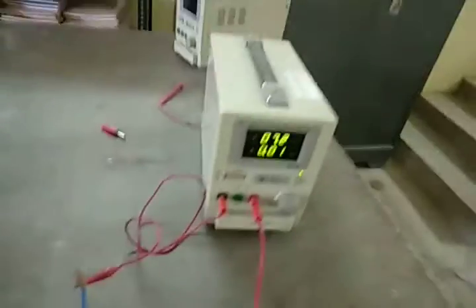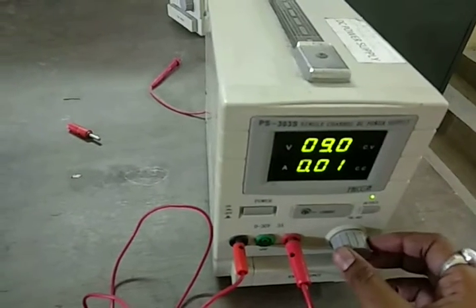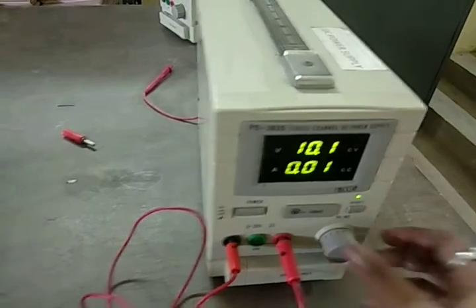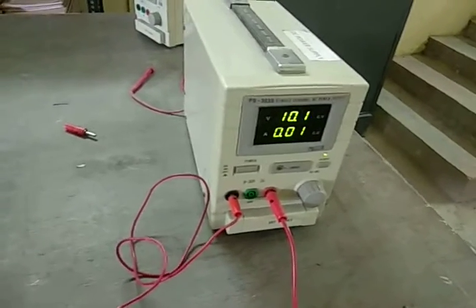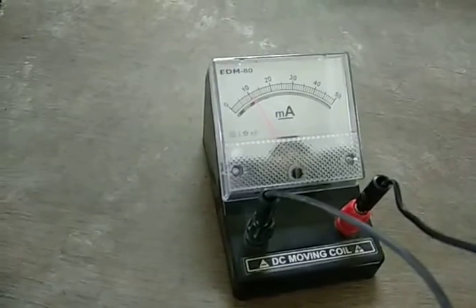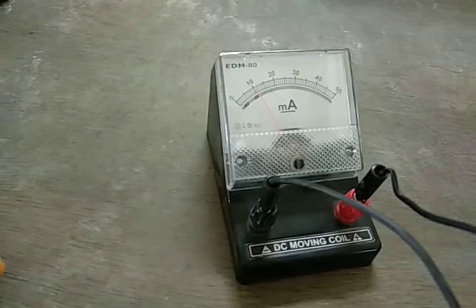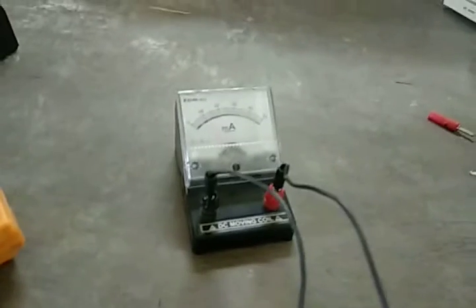Next, according to the procedure, we have to set the applied voltage to a value of 10 volts. Whenever I apply 10 volts, there must be a current flowing, and by observing the milliammeter, I can measure my current. The milliammeter is showing about 10 milliamperes. So when I apply a voltage of 10 volts, it shows a current of 10 milliamperes. This current is called Norton's current.